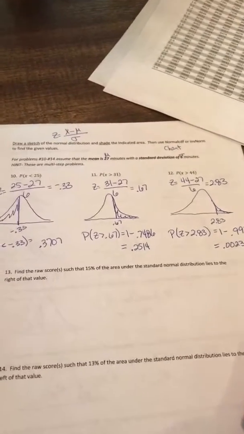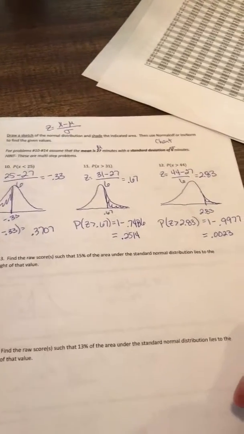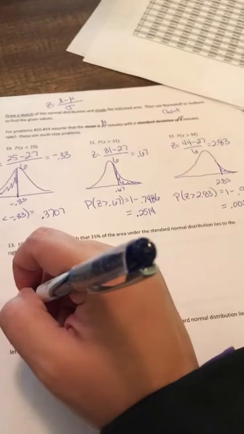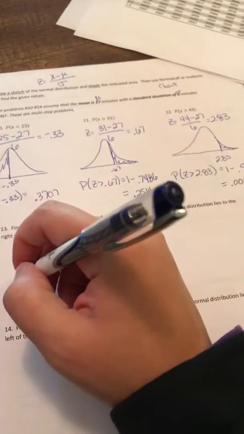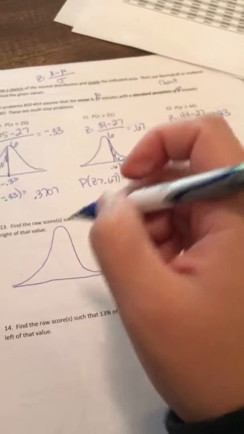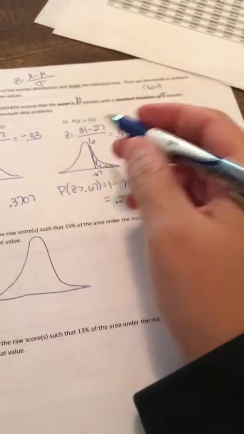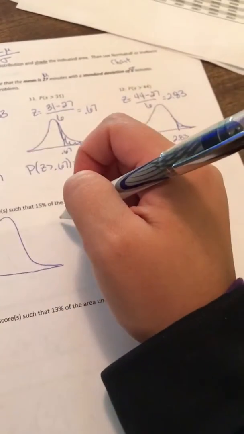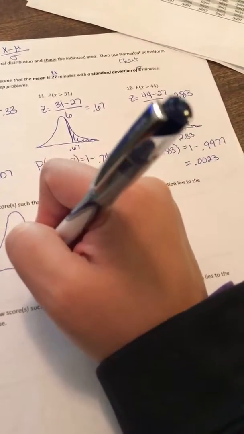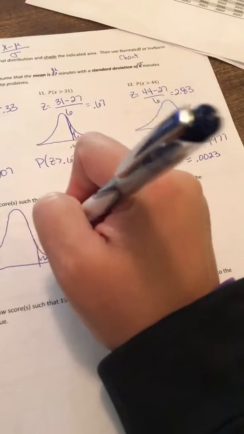Find the raw score such that 15% of the area under the standard normal lies to the right of that value. So this one wants you to find the raw value. So instead of finding probability, you want to find the raw score. So you have to calculate z first. So 15% lies to the right, it says. So that will be 15% here.